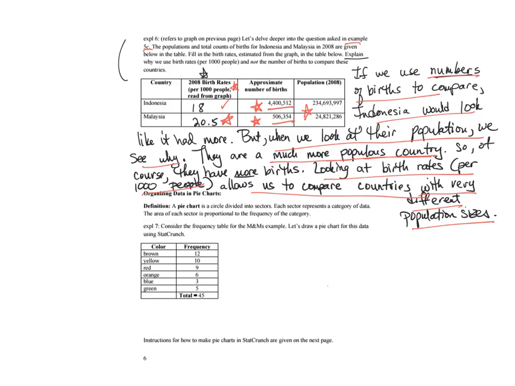Okay, finishing this guy up, we have the definition of a pie chart, which you'll remember is that circle there, and you've divided into sectors. Remember that? And drawing it by hand is kind of a pain in the butt. So I show how to do it in StatCrunch. The instructions for doing that in StatCrunch are on the next page.